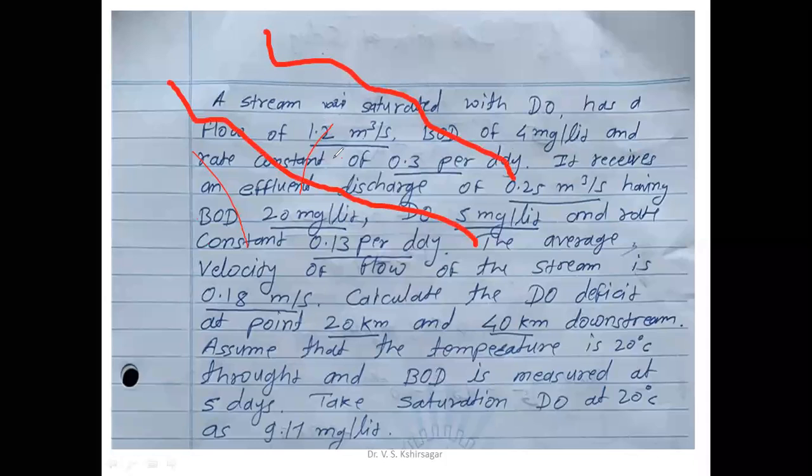The information about the stream is given as discharge, you can say Q. Discharge is 1.2 meter cube per second. BOD is given as 4 milligram per liter, and the rate constant, that is the reoxygenation rate constant, the rate constant is 0.3 per day.